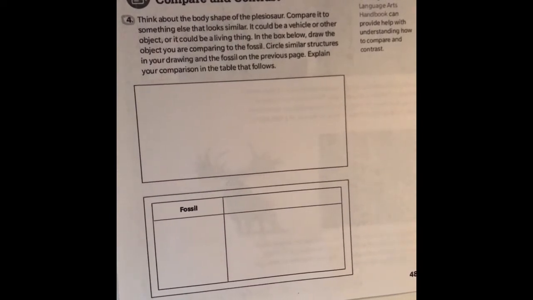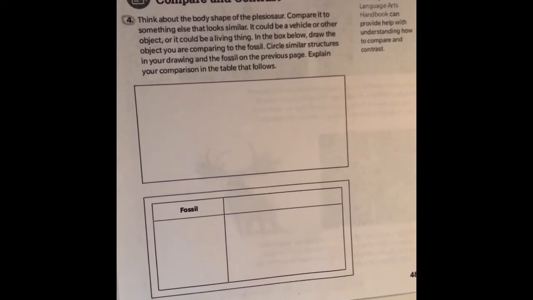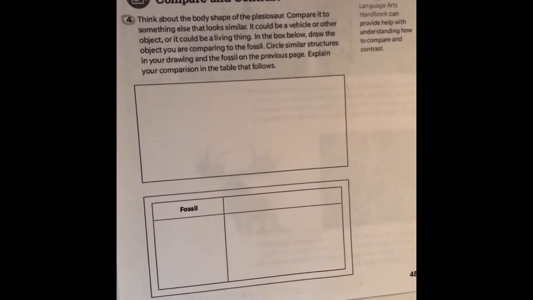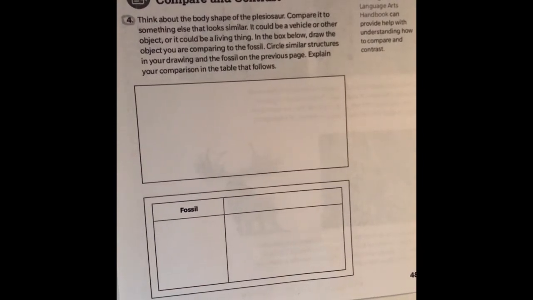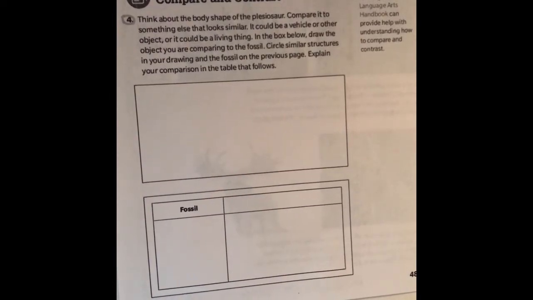Think about the body shape of the plesiosaur. Compare it to something else that looks similar. It could be a vehicle or an object, or it could be a living thing. In the box below, draw the object you are comparing to the fossil. Circle similar structures in your drawing and the fossil on the previous page. Explain your comparison in the table that follows. So I'll show you how I set this up here.